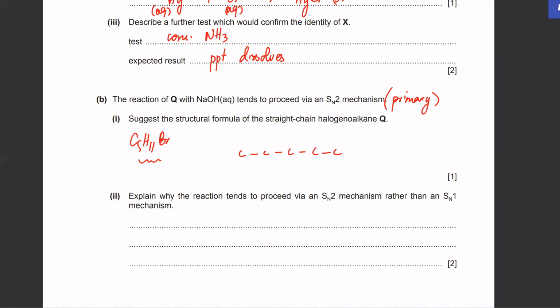So the Cl will be over here. So this would be H, and all of the other would also be H's. So it's CH3, CH2. So the Cl is going to be over here.